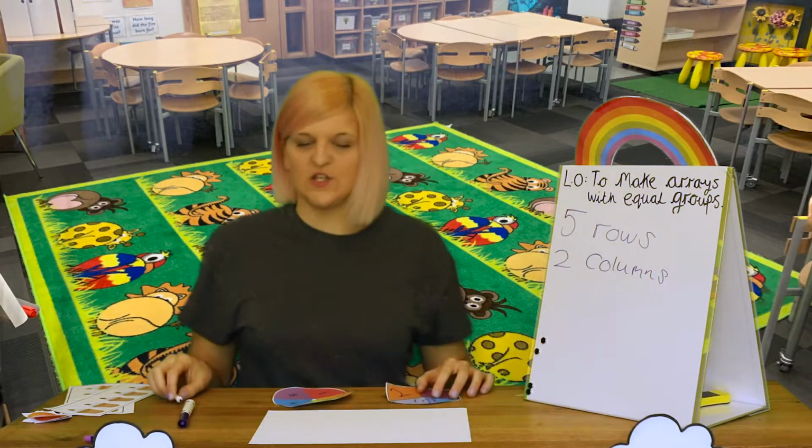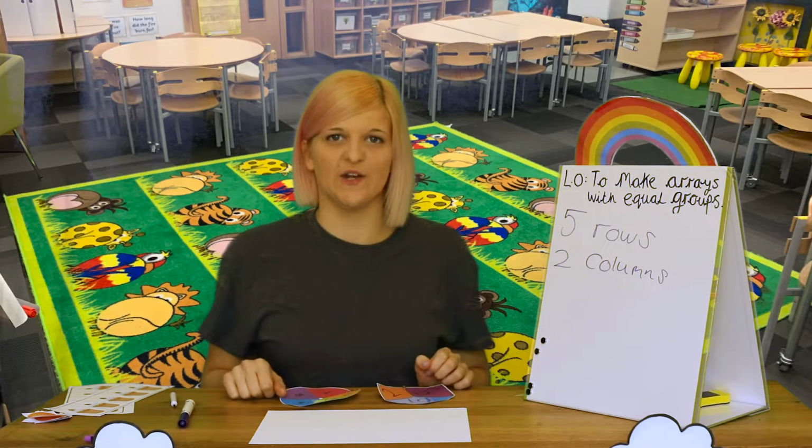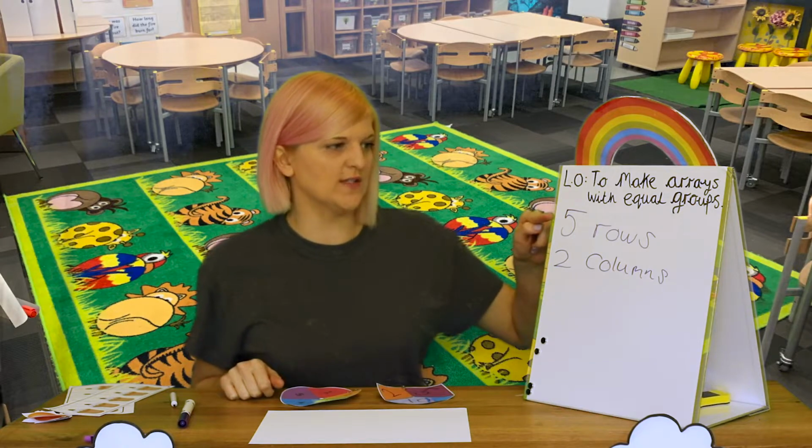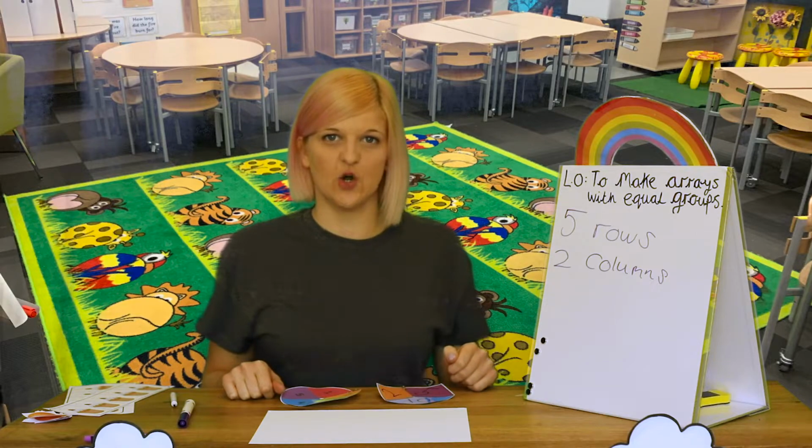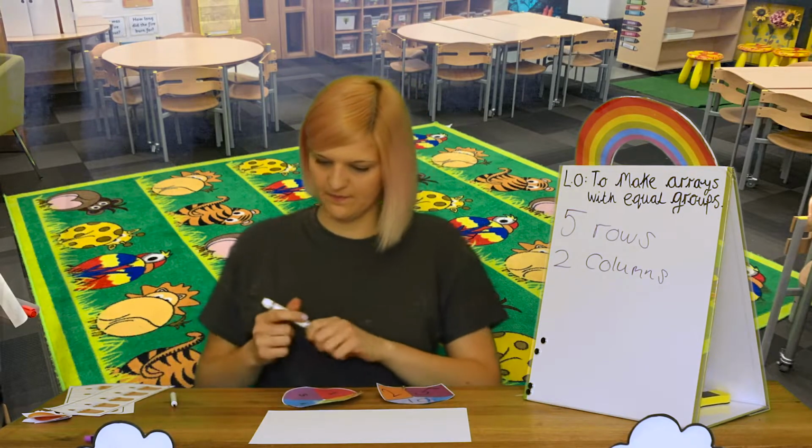So, can you draw or make an array that has 5 rows and it has 2 objects or 2 counters in each column, and I will draw it with you. Off you go.